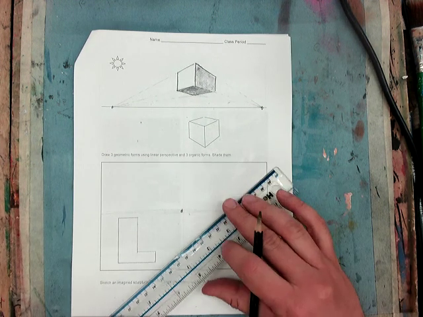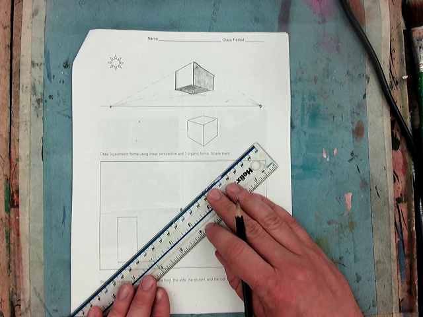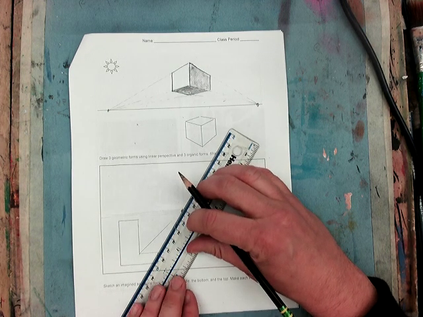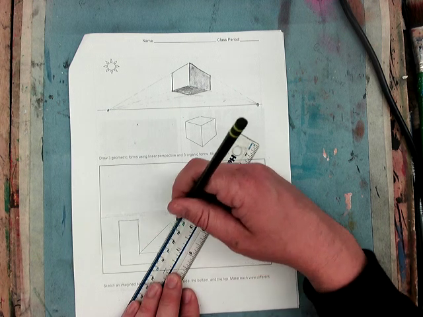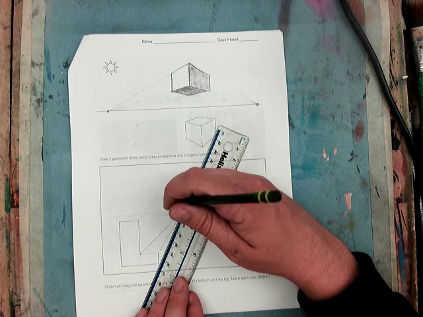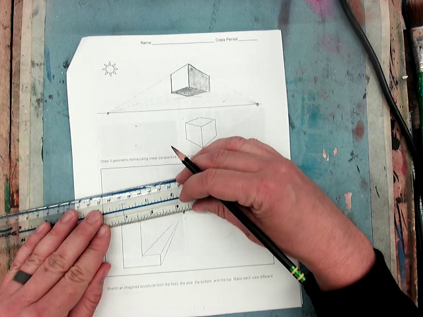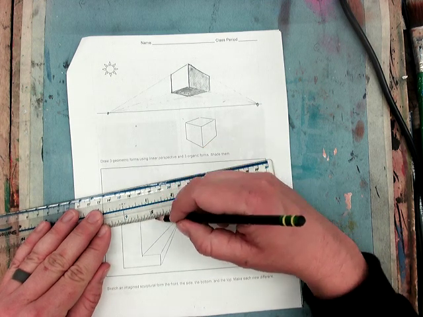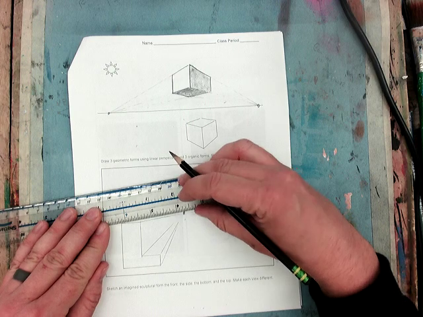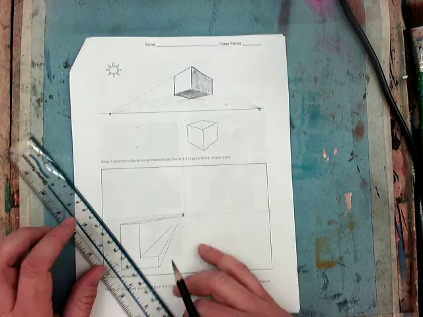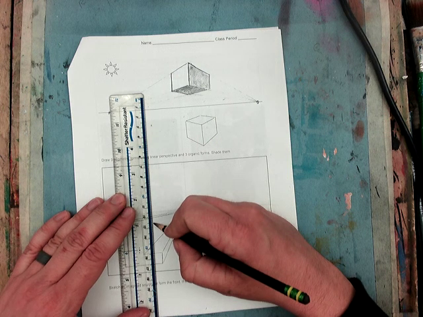All right, so from here, I'm going to draw my orthogonal lines, give my geometric shape some thickness. Okay, and then I'm going to draw the back. So the back I'm going to do right here.